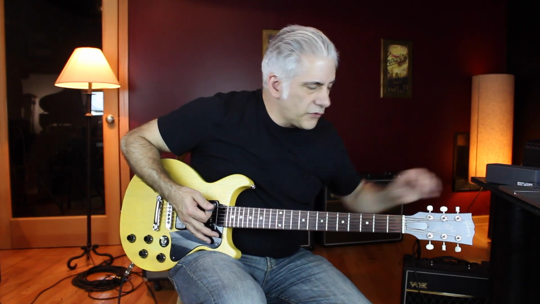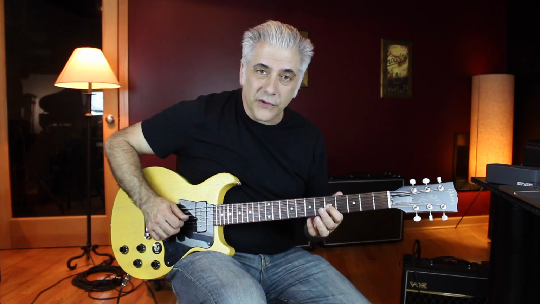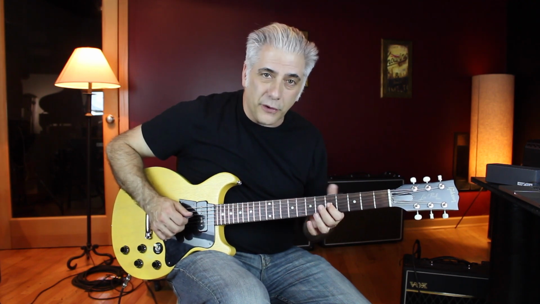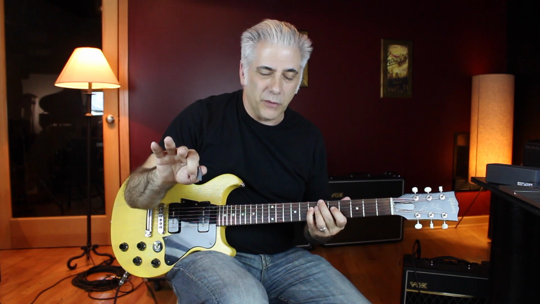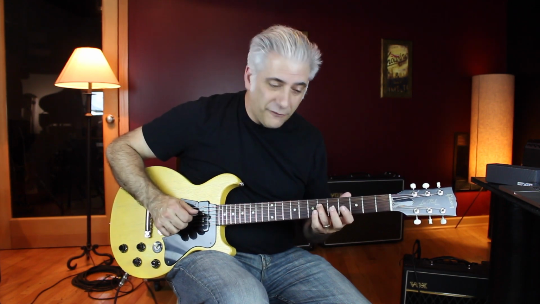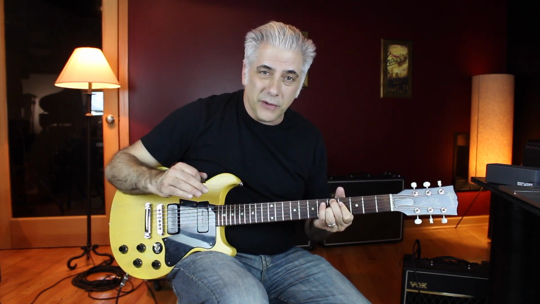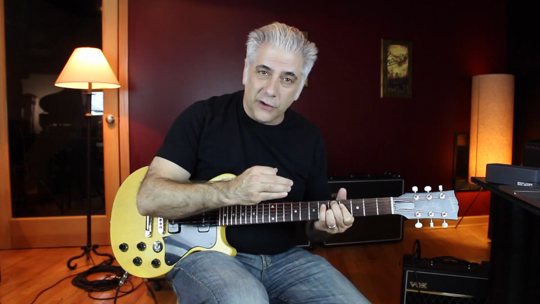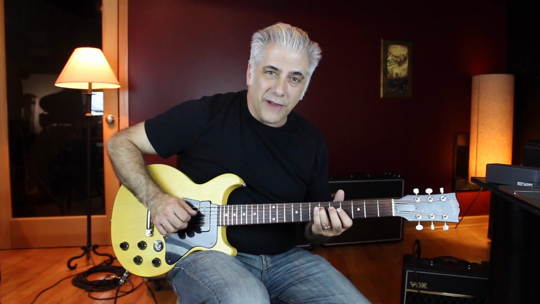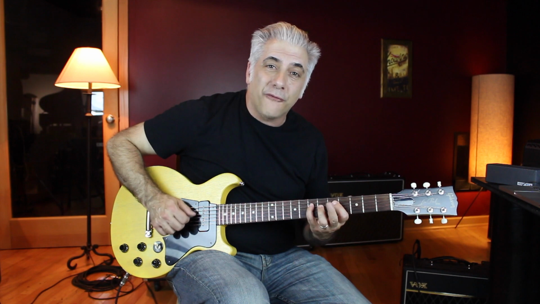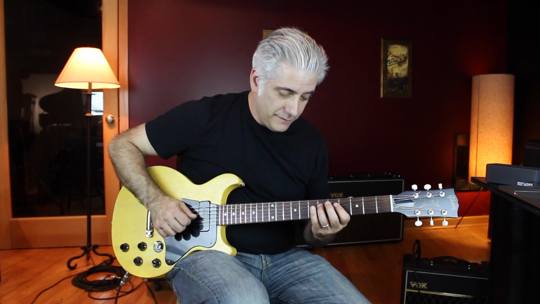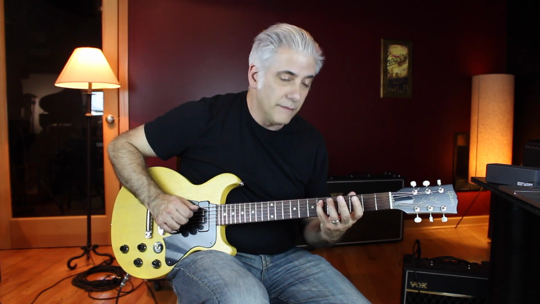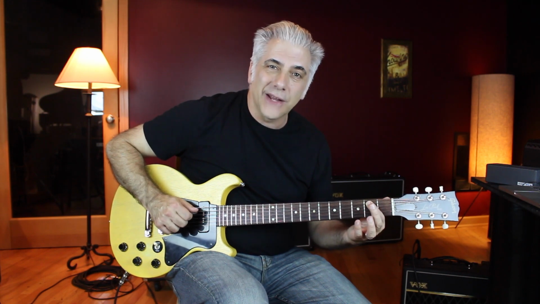Okay, so what did I do here? I start out the same way on the A Dorian on the 3rd. That part of the line is identical on every one of these. And then I resolve to the flat 5 in the Dominant Diminished scale. That's the closest scale tone, resolving down to that flat 5, but I'm going flat 5, 5, flat 5, so that I end on the 3rd.